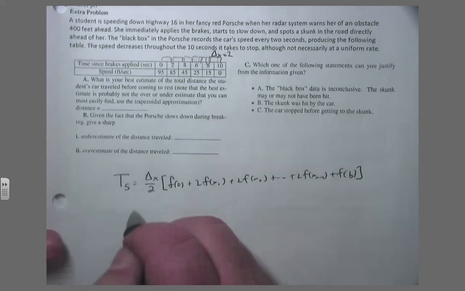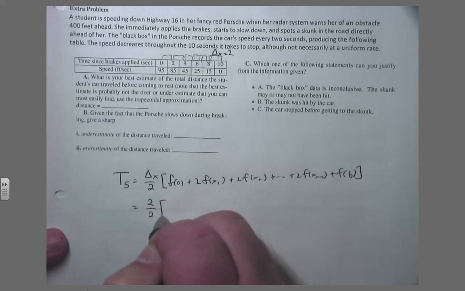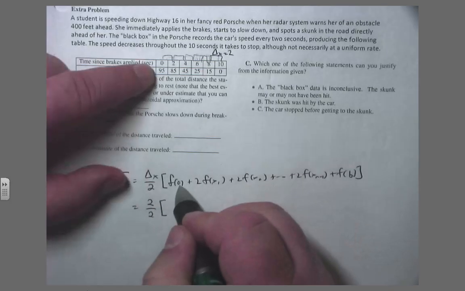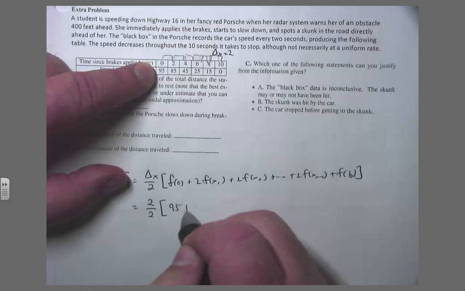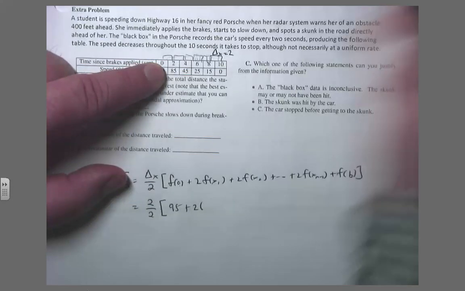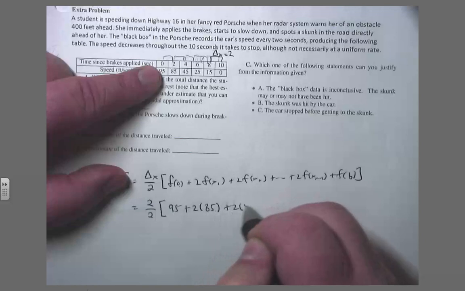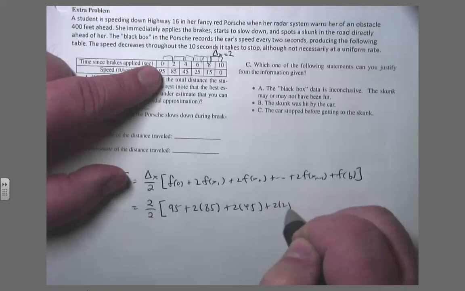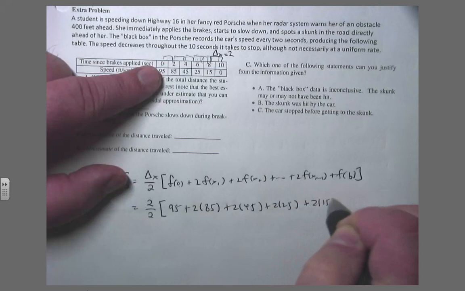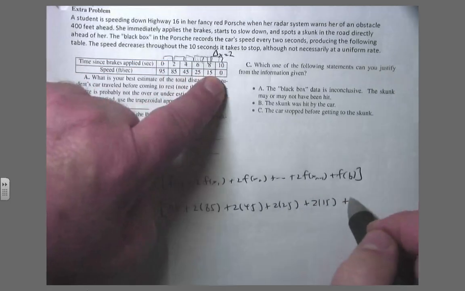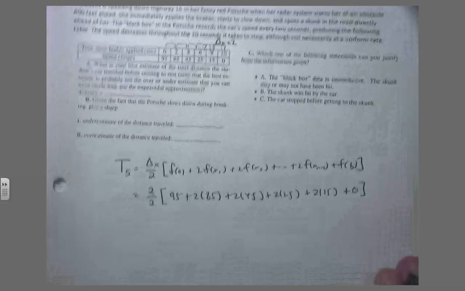Your delta X is equal to 2 divided by 2. f of your first point at 0 is 95, plus 2 times your first internal point at 2, whose functional value is 85, plus 2 times 45 plus 2 times 25 plus 2 times 15 plus f of b, your endpoint at 10 seconds, whose value is 0.